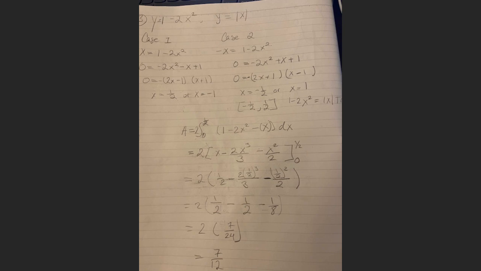So we set them equal to 0 and factor it. I got 4 points: x equals 1.5 or x equals -1, and x equals -1/2 or x equals 1. But we only use the values that are true.